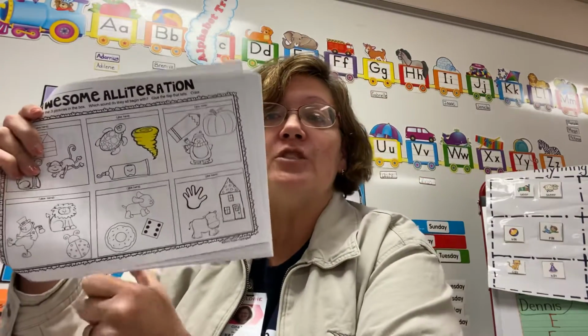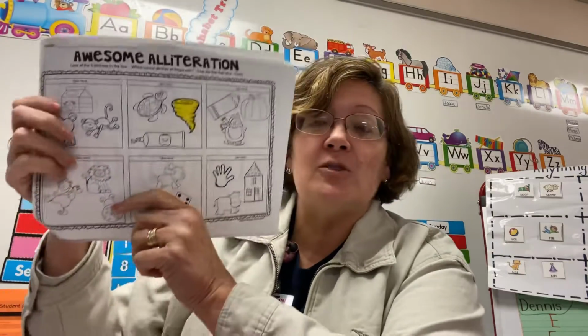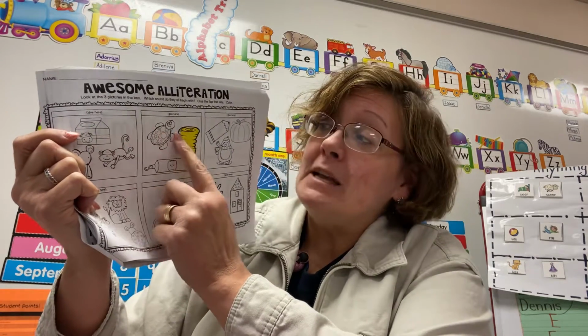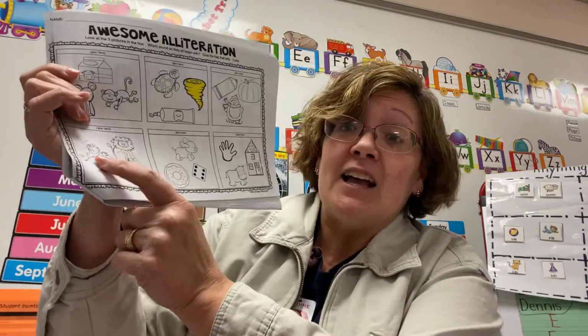Okay? So when you show it to me and you present me your work in the video or the picture, say the letter and say what sound. You'll say M. M says M. T says T. P says P. L says L. D says D. And H says H. Good job.